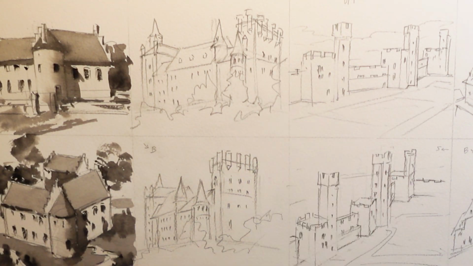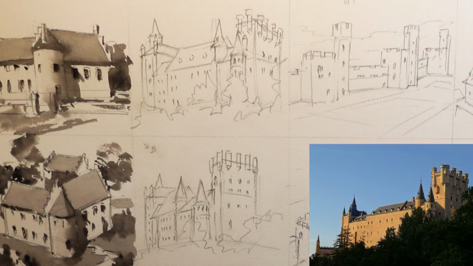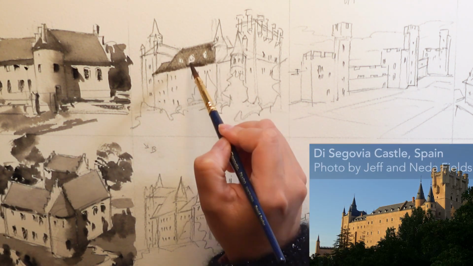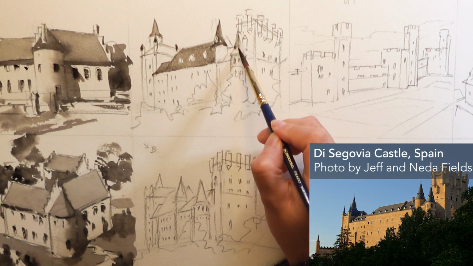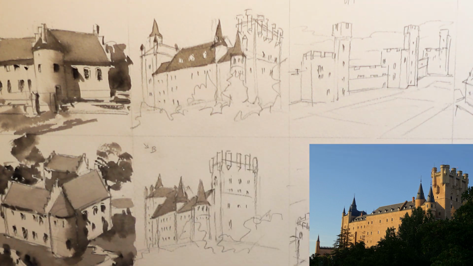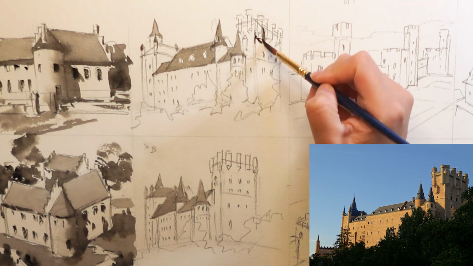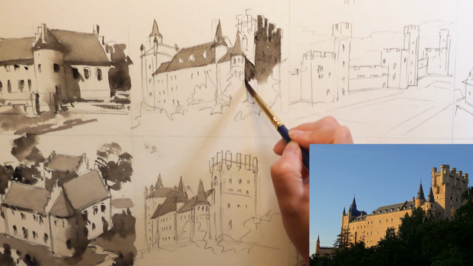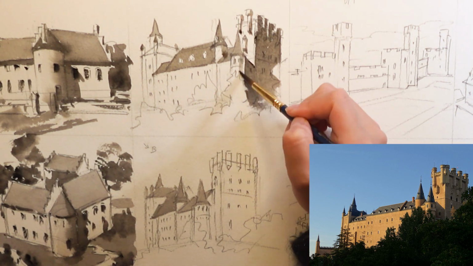In the second castle here, let's explore how the castle will feel if you give it a front-lit angle versus a backlit angle. The original photo we have is a front-lit angle with pretty much the entire surface of the castle in the high key. Only the side of the building is in shade.